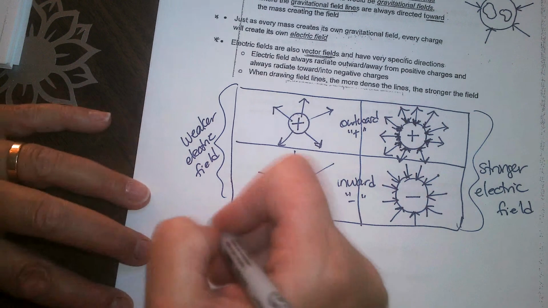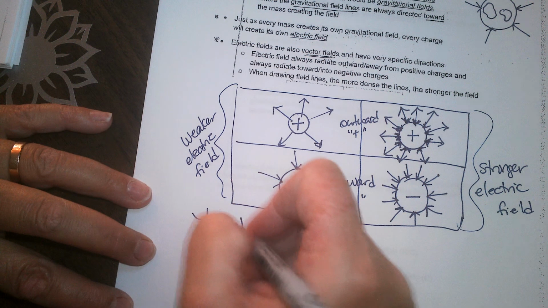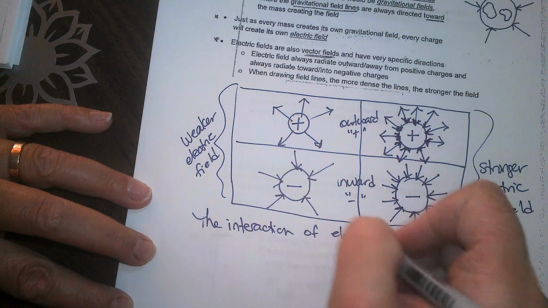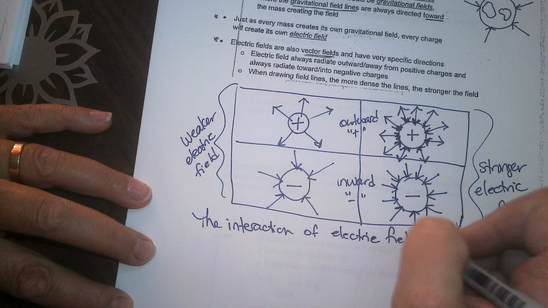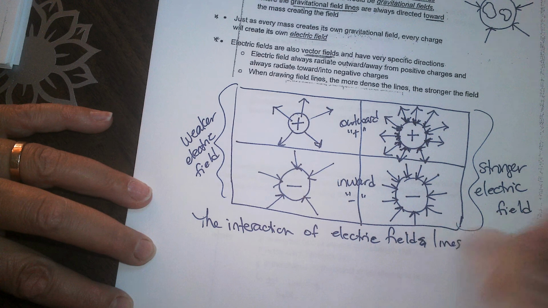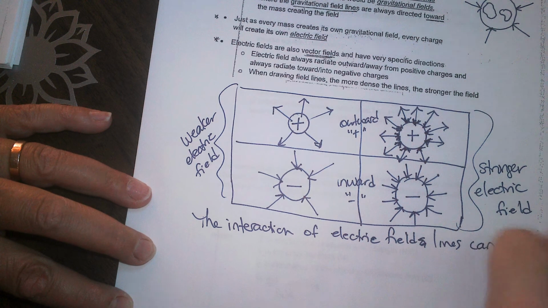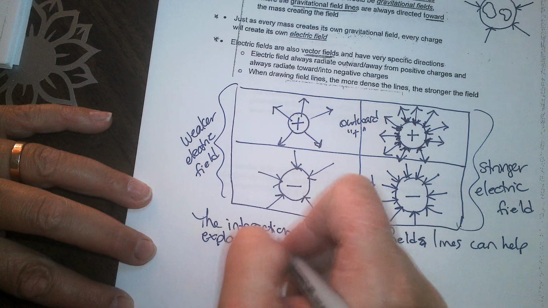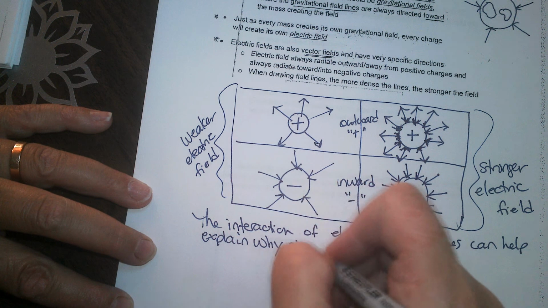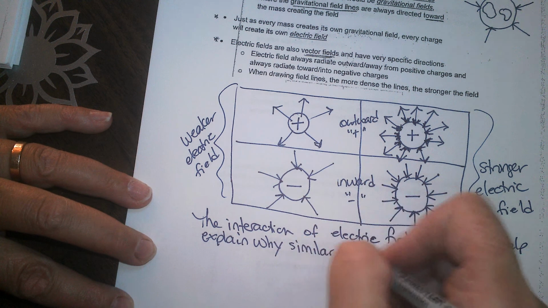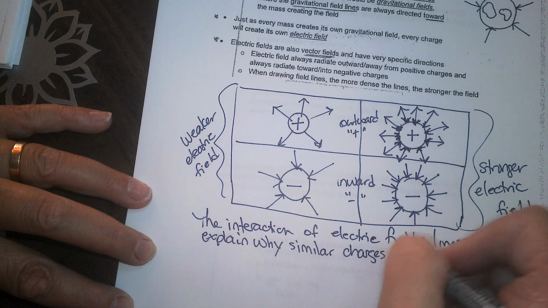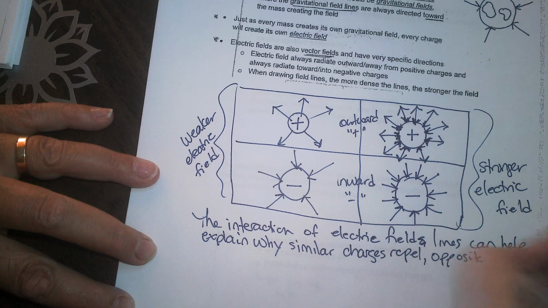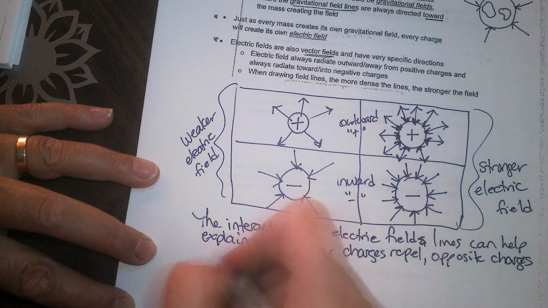And then here there's a sentence that says, the interaction of electric field lines can help explain why similar charges repel and opposite charges attract.